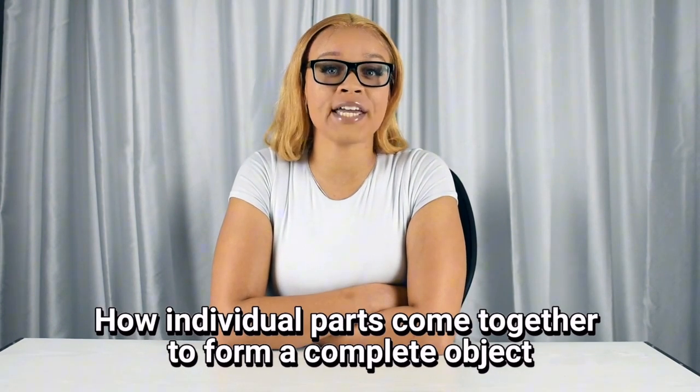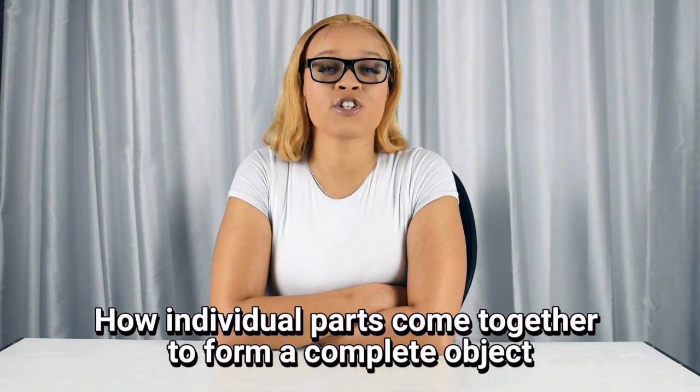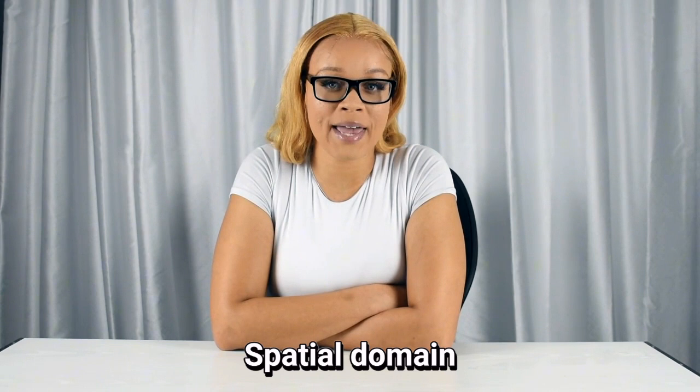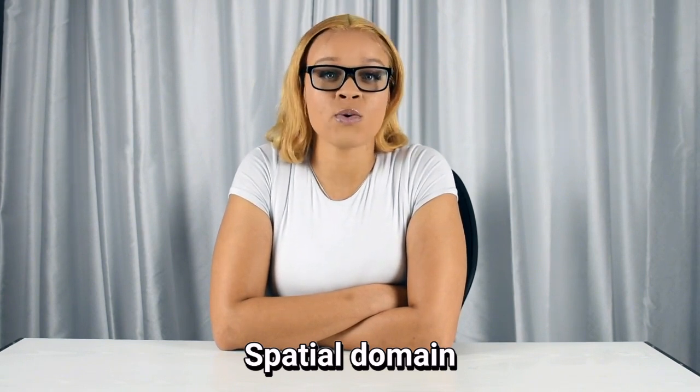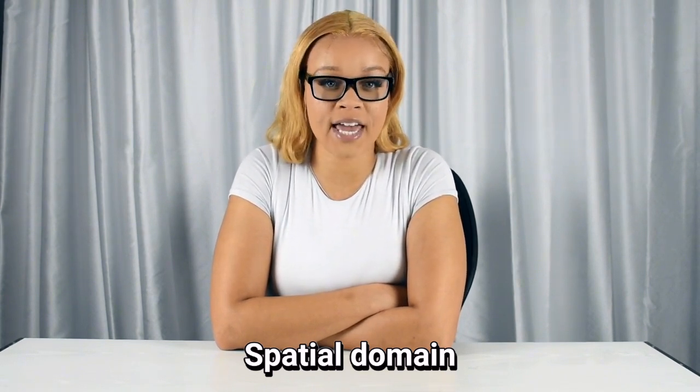The AO subtest of the ASVAB assesses your spatial reasoning and visualization skills by analyzing how individual parts come together to form a complete object. What makes this subtest unique is that it doesn't require any prior knowledge. This subtest measures your score for the spatial domain of the test. It also is the final subtest when you take the ASVAB.